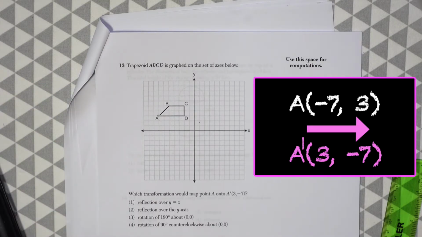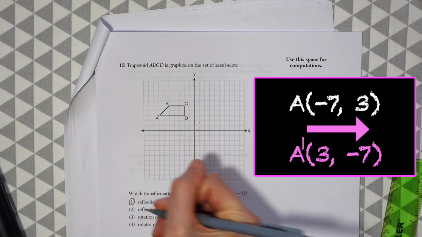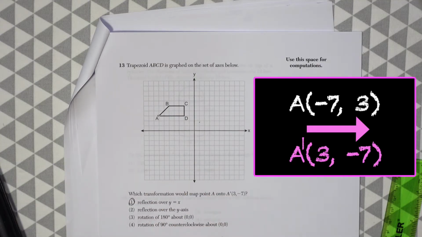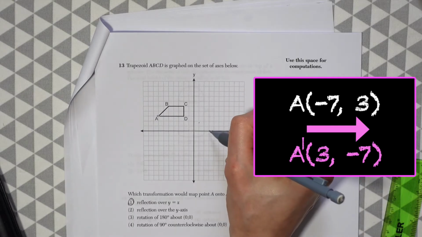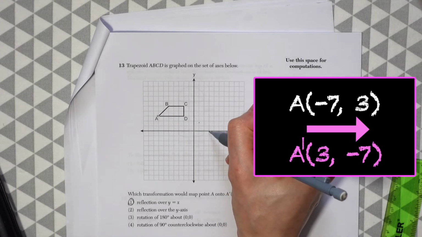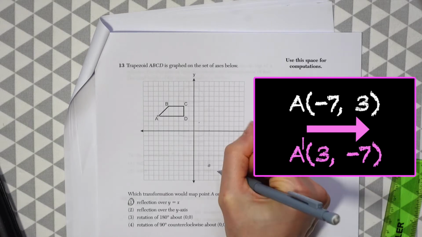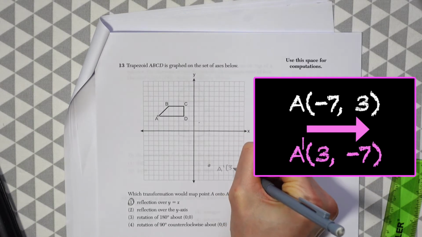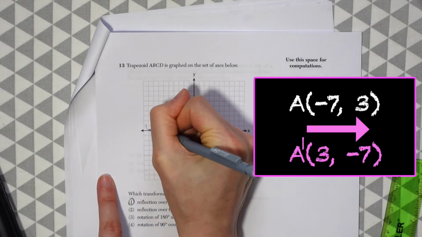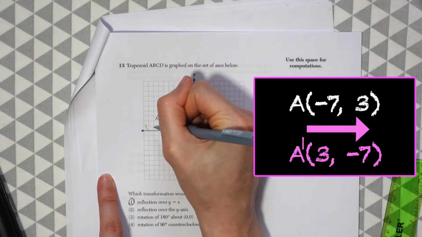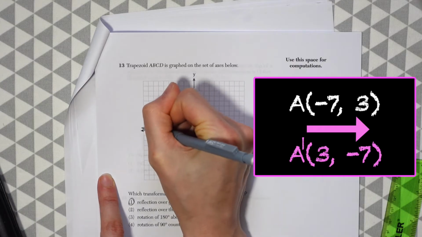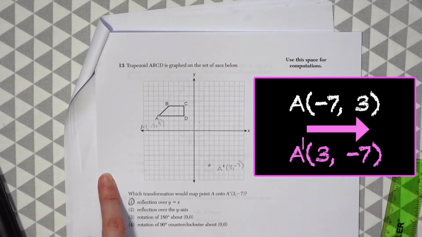So if you happen to remember the rule for that, it is a reflection over the line y equals x. So we know this is going to be choice 1. But let's map this out and see why this makes sense. So the new point is 3, -7. So here's 3. So let's find this new point. So this is the new point. A prime is 3, -7. And over here, this was -7, 3, A prime.